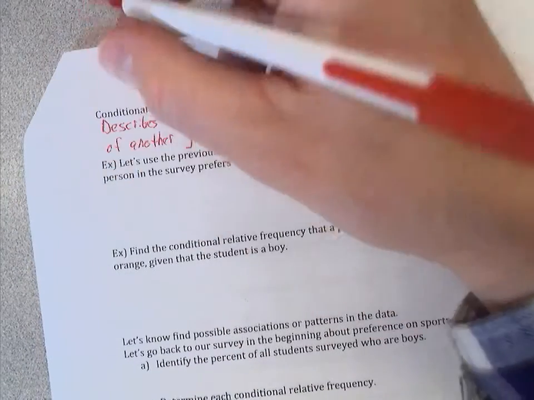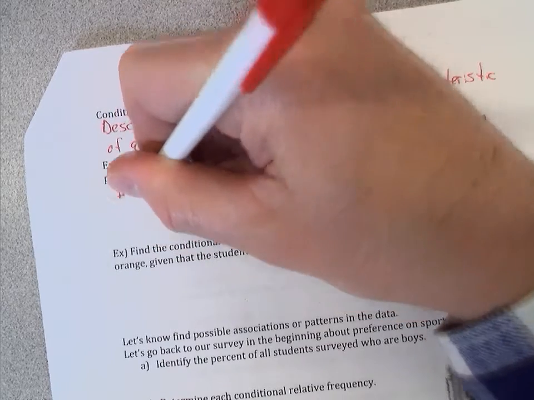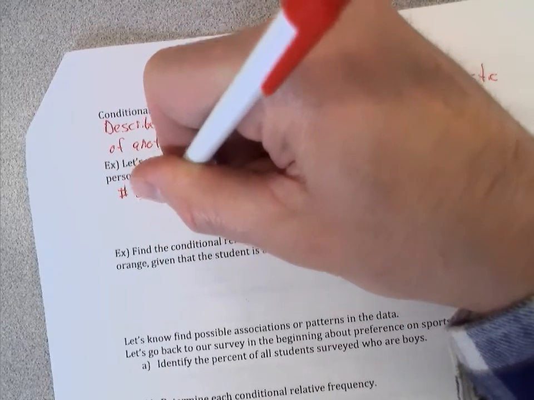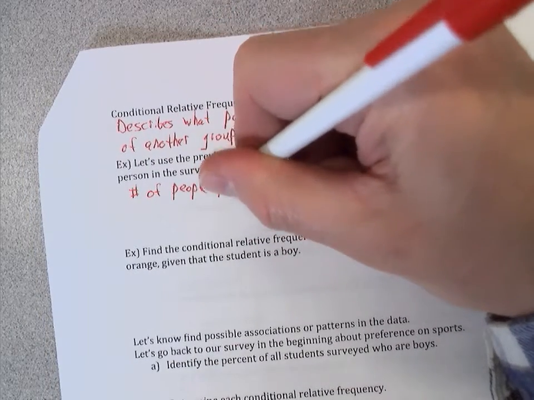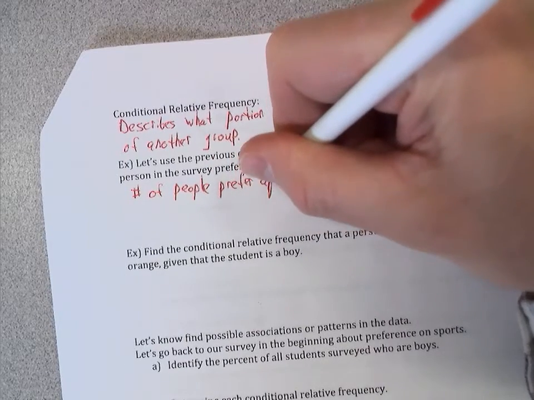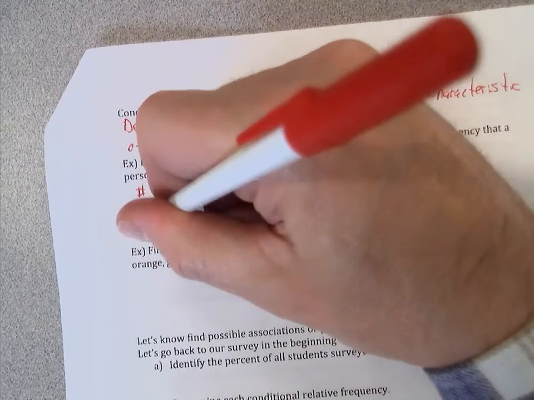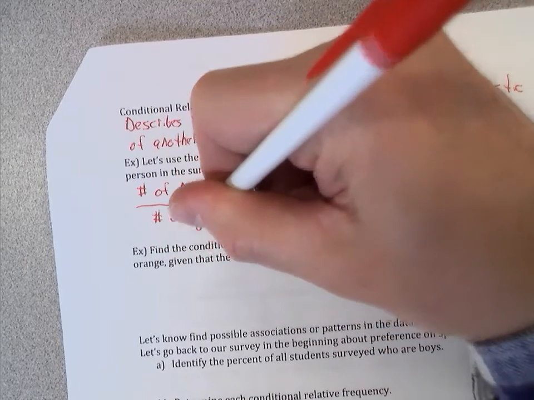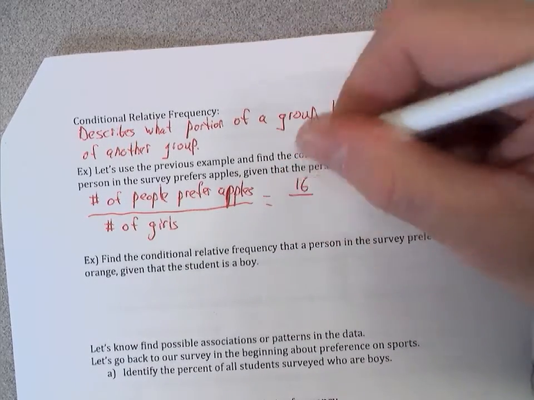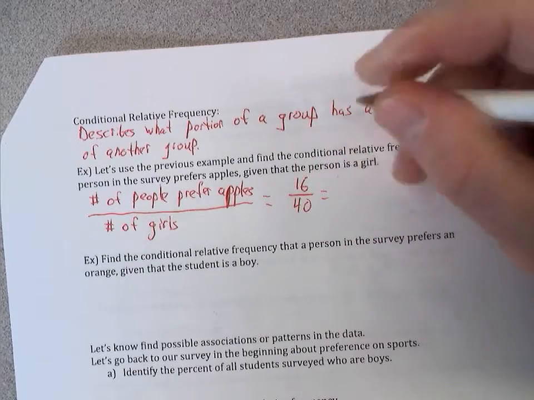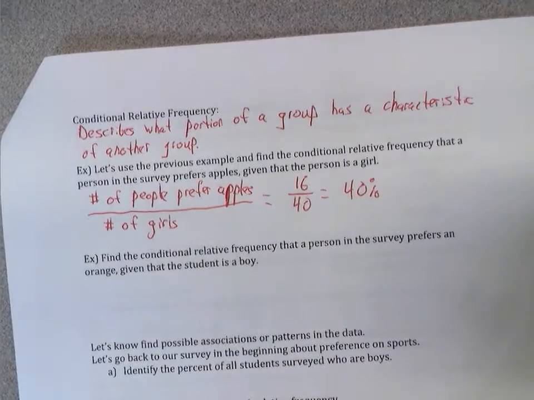So we know we've got the number of people who prefer apples divided by the number of them that are girls. So that's going to give us 16 girls out of the 40 preferred apples. That's 40%. So 40% of the girls preferred apples.